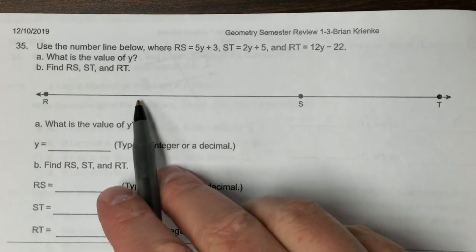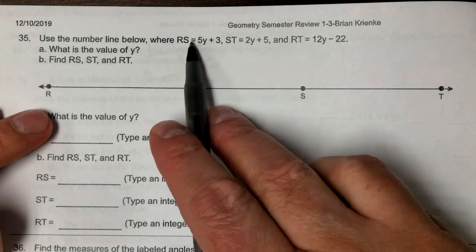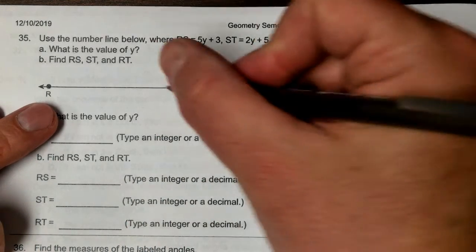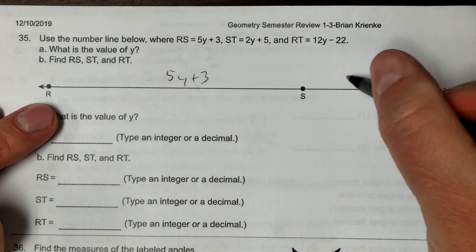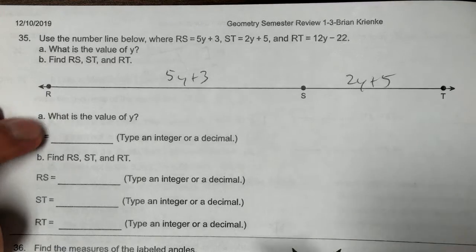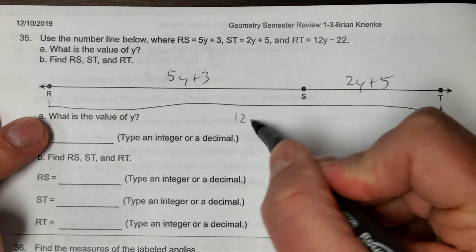This one's talking about a number line. They have RS is 5y plus 3, and they have ST is 2y plus 5, and they have RT is 12y minus 22.